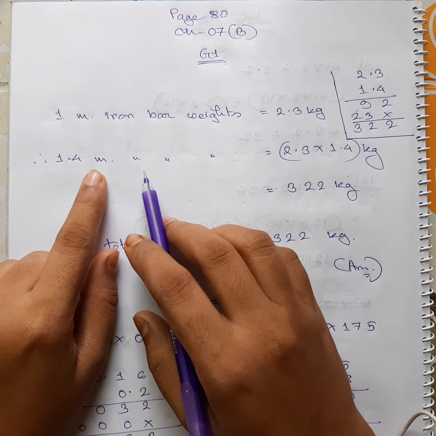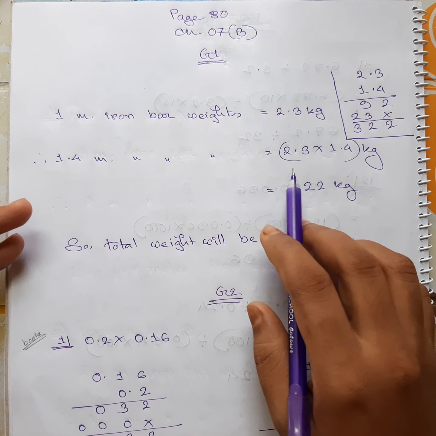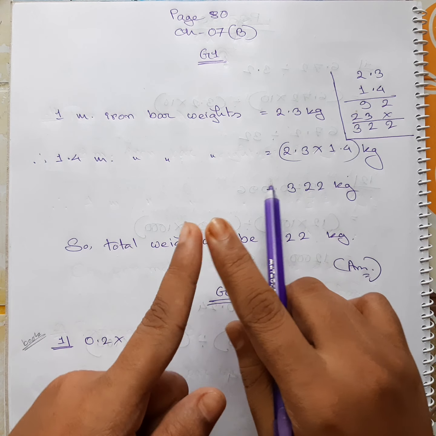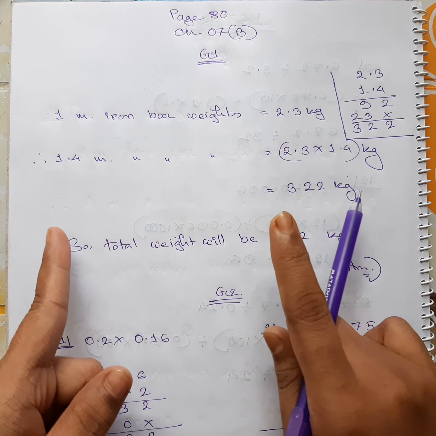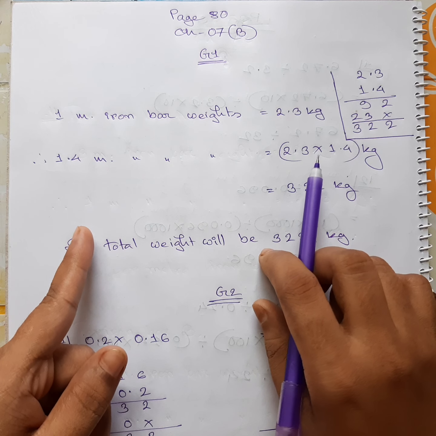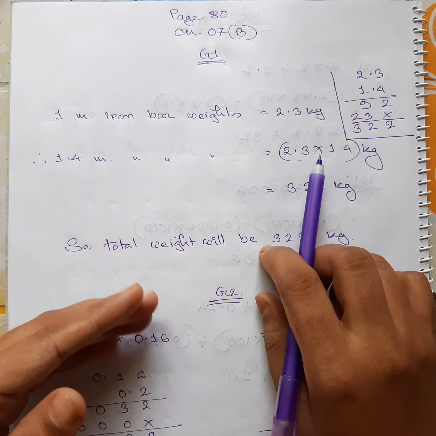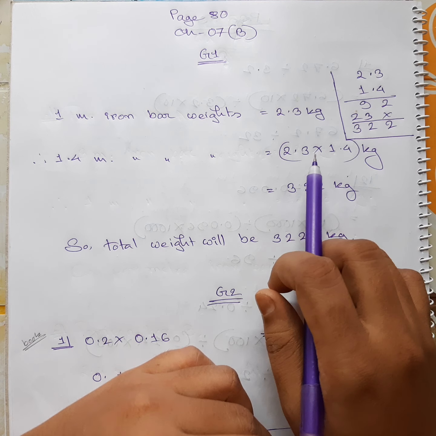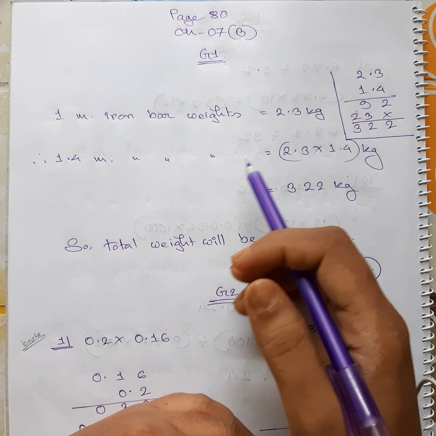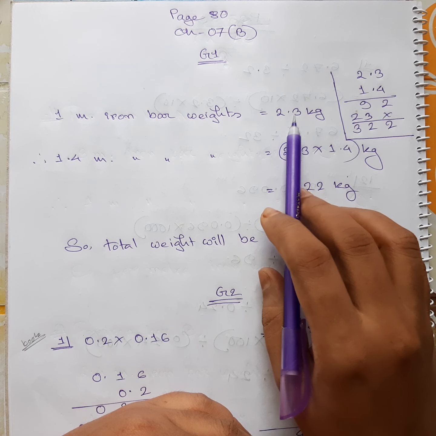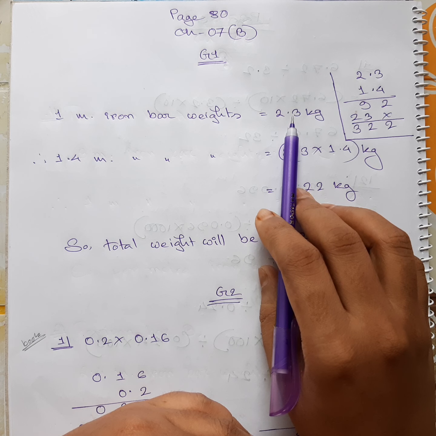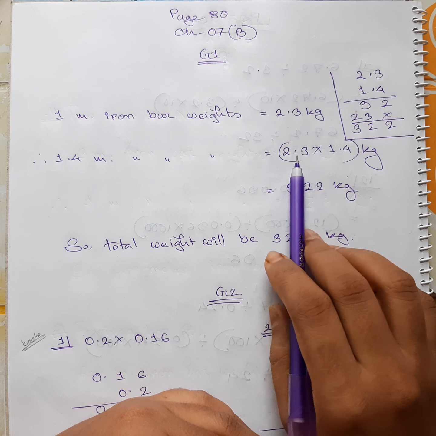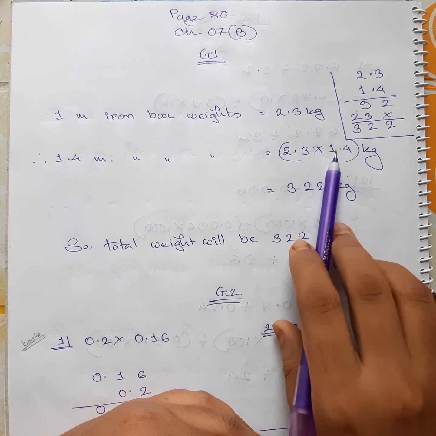1 meter of iron bar weighs 2.3 kg. How much does the 1.4 meter iron bar weigh? Definitely more than that of 1 meter, because 1.4 is greater than 1. This is why it will have more weight. More means multiplication. As always I remind you, you have to write down the right side part first, then the left side part.